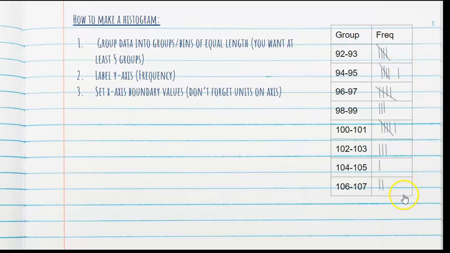This one only needs to go to 6. So you want to scale it well enough so that you can see the differences in height and not be extreme about it. Now the x-axis are your boundary values, and you don't want to forget to label the units on it. So one boundary will be 92, one will be 94, 96, 98, and on and on until we get to 106.